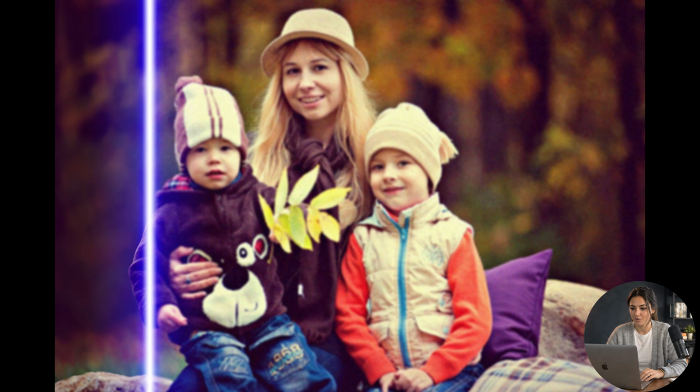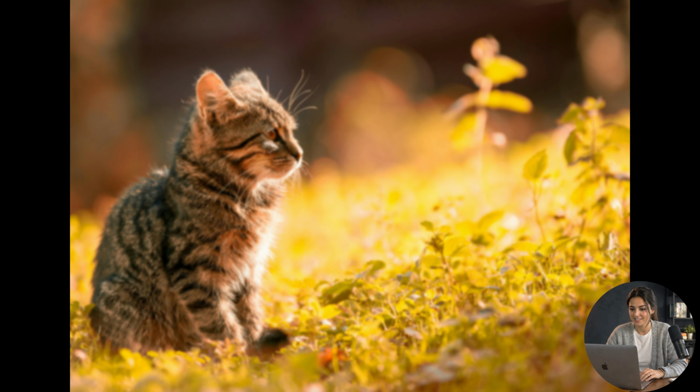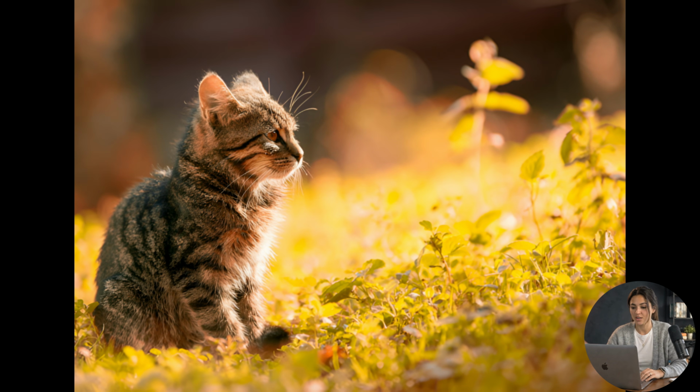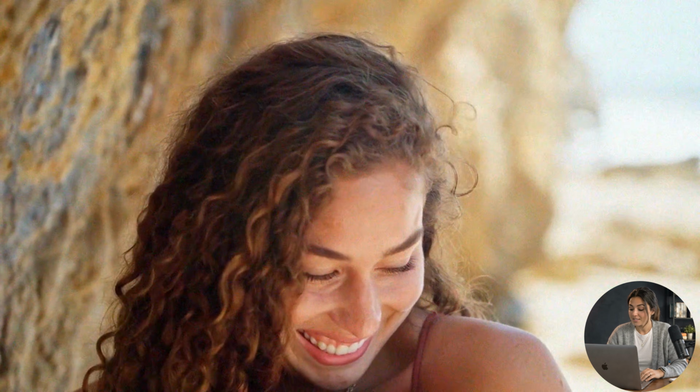Whether it's an old photo that needs more sharpness and detail or a blurry image caused by missed focus, Filmora 15 can restore it using AI, all without leaving your editing workflow. But where it becomes even more impressive is with video.